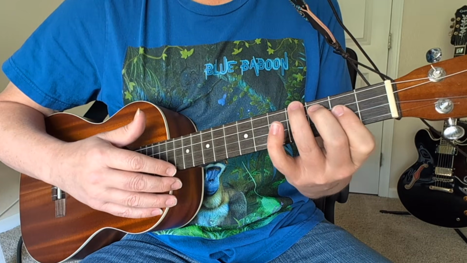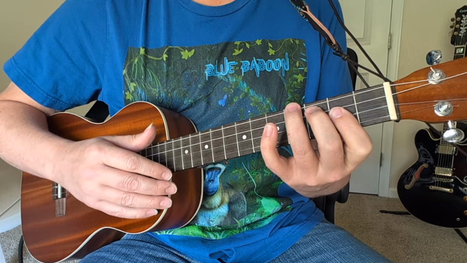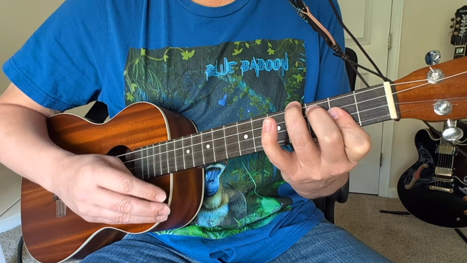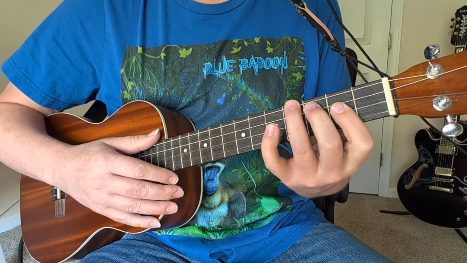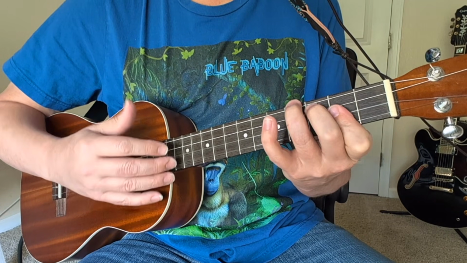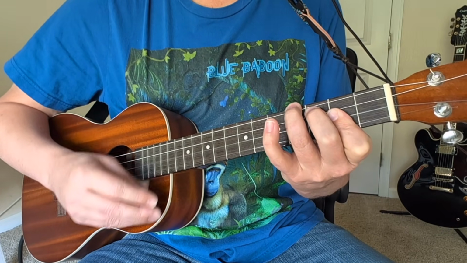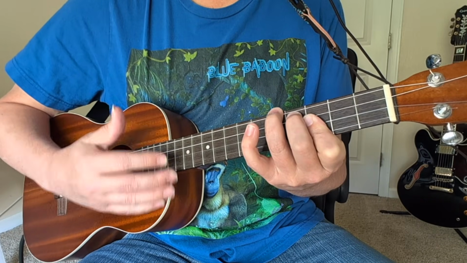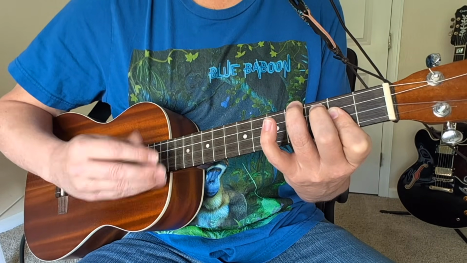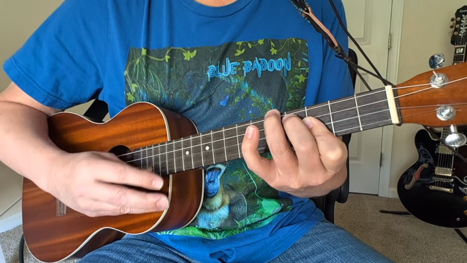And it also has that 1, 2, 3, 4, a little bit more heavy than the original strum. So try to kind of incorporate the 2 and the 4 in that. Gotta mix it up a little bit.